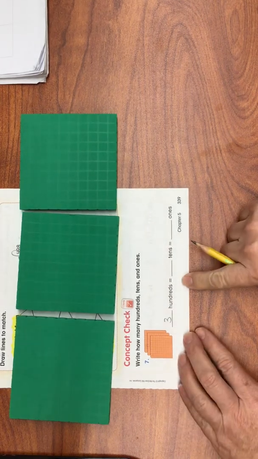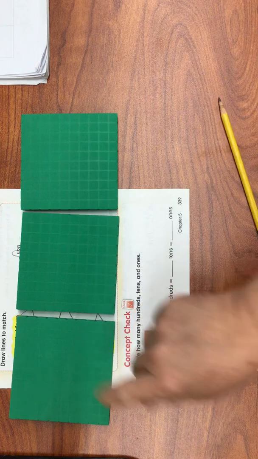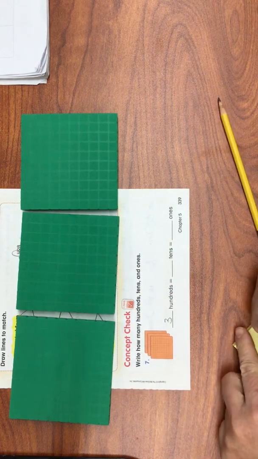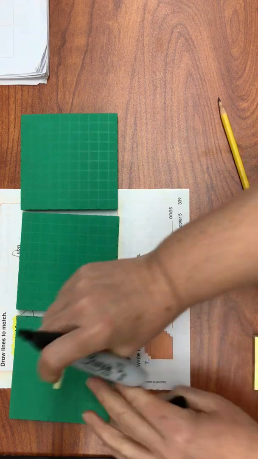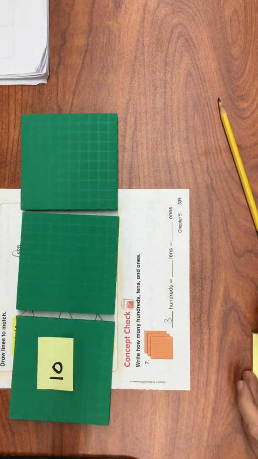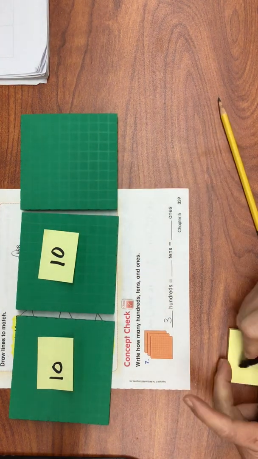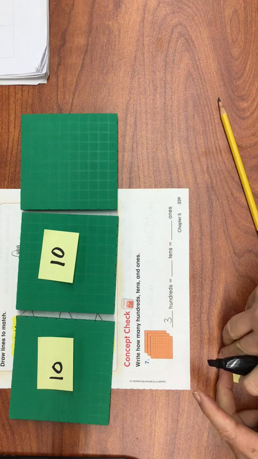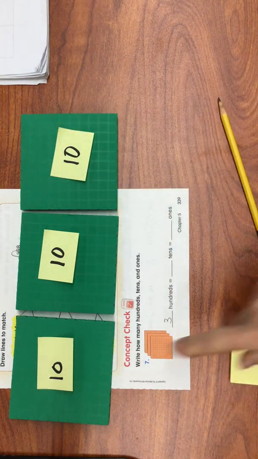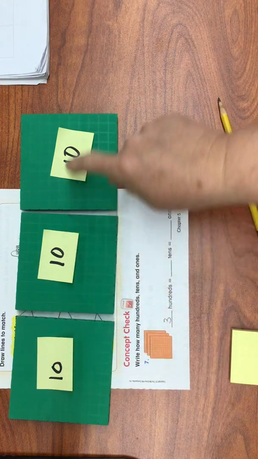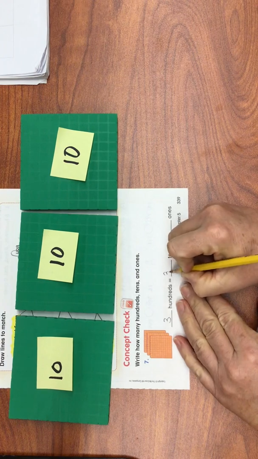But how many tens are in these 300? Well, that's easy. Every 100 has 10 tens. So this 100 has 10 tens. The next one has 10 tens, and then the next one has 10 tens. So how many tens are that? 10, 20, 30. Skip counting by 10. So there are 30 tens.